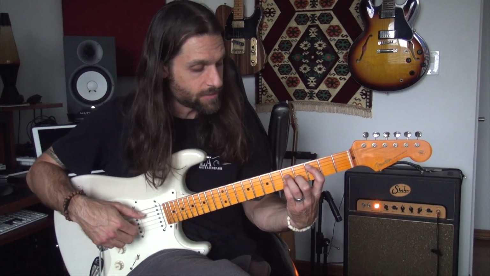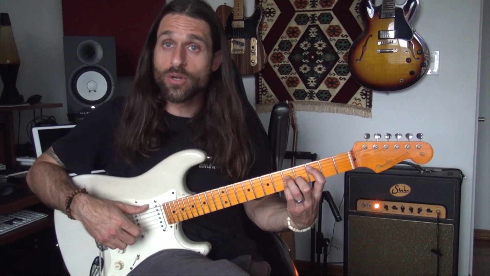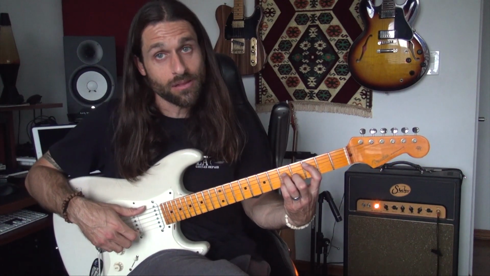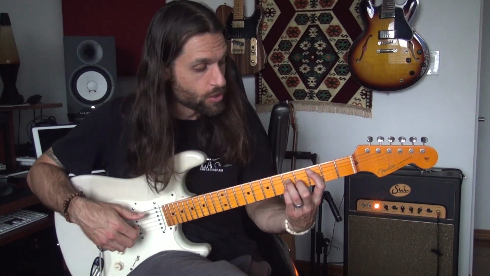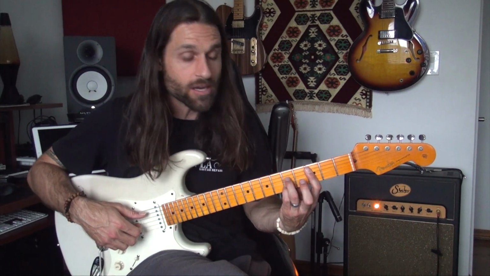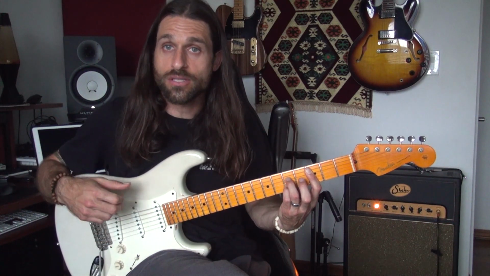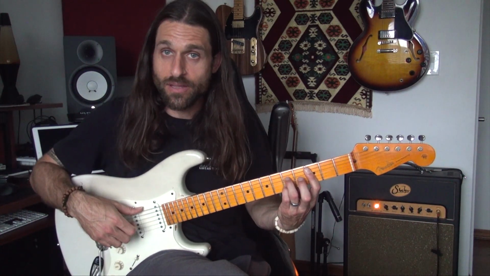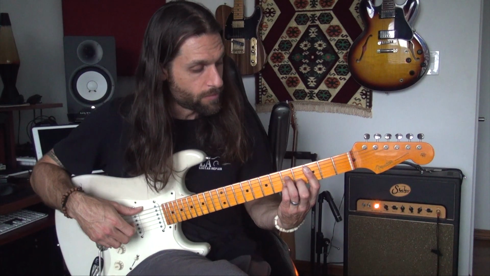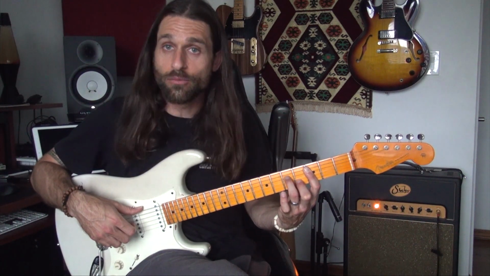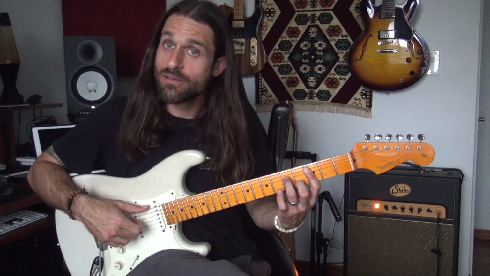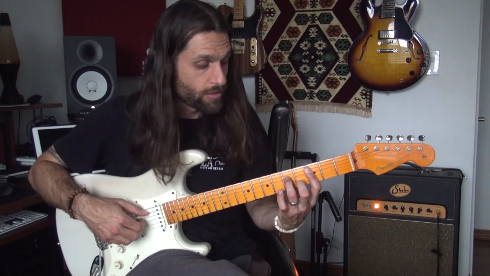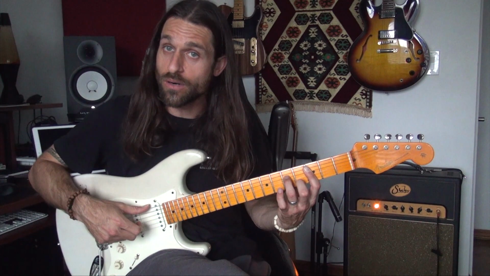Which means in this case, if we're going to flatten the 7th, which gives us a dominant 7, that's our middle finger on the 4th fret. So we bar the 3rd fret and just take off our middle finger. That gives us our C7 chord. Now if I put my middle finger on the B string 4th fret and get rid of my pinky, now I'm playing my C minor 7. So that's 3, 5, 3, 4.